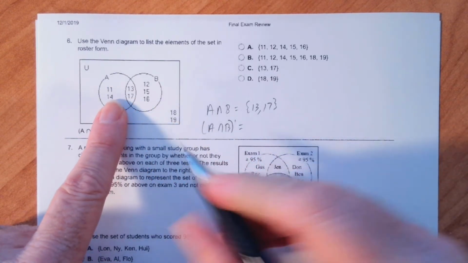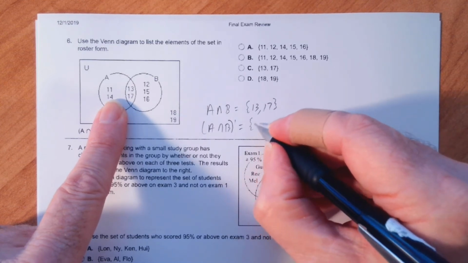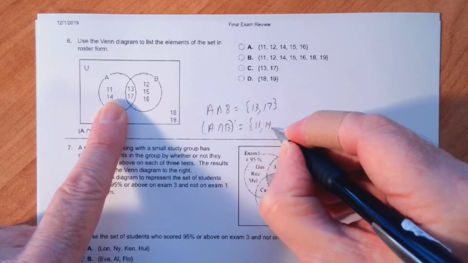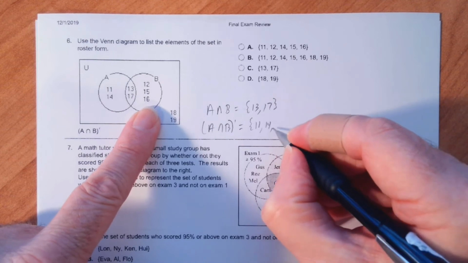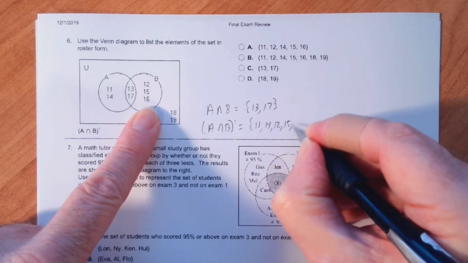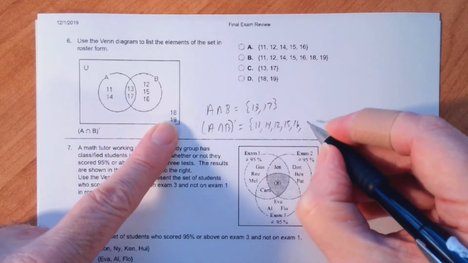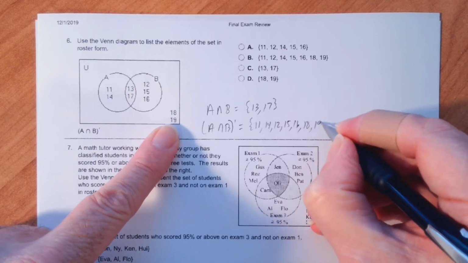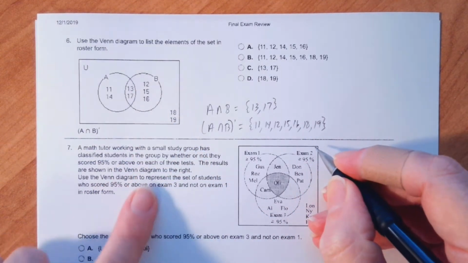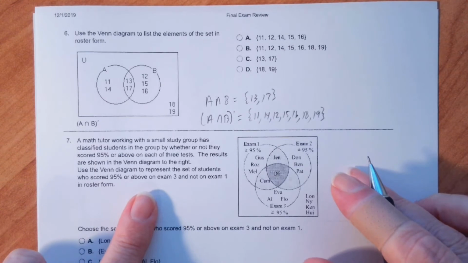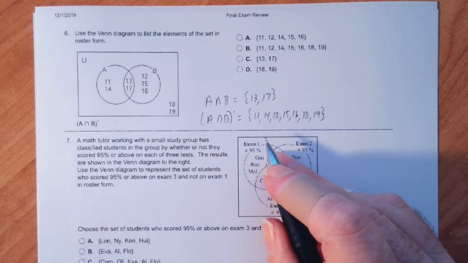So we're going to have 11, 14, 12, 15, and 16, and then finally 18 and 19 here. All right, let's move on to, and by the way, that would be option B.